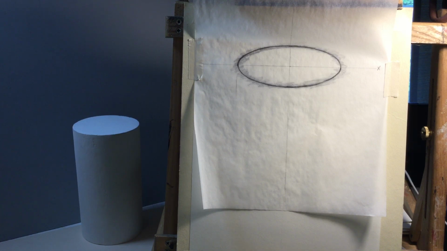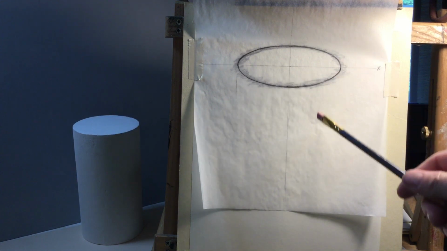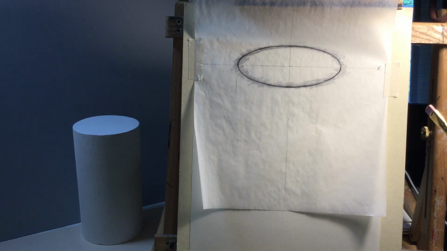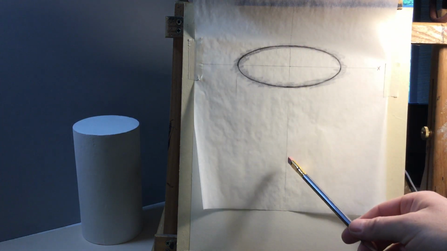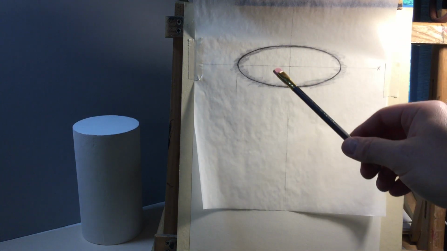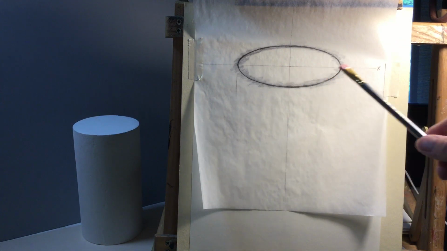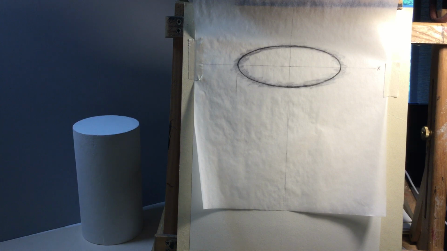So first things first, make sure you have your ellipse on your piece of tracing paper because we're going to transfer it like we always do. Your ellipse should have a y-axis that goes down and then an x-axis that goes across. You're going to need those to help create the curvature of the ellipse, which is very, very unique.